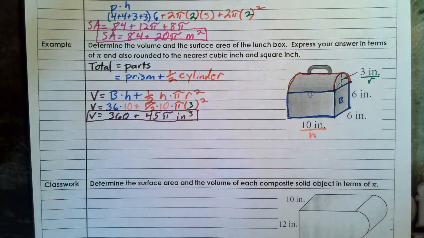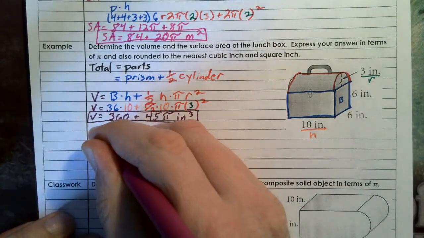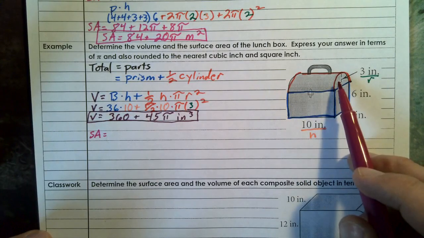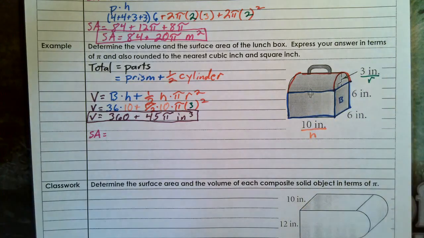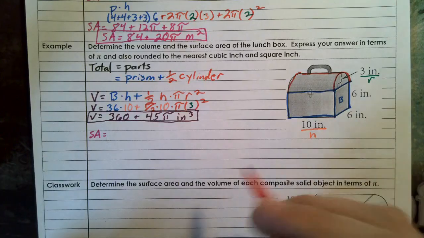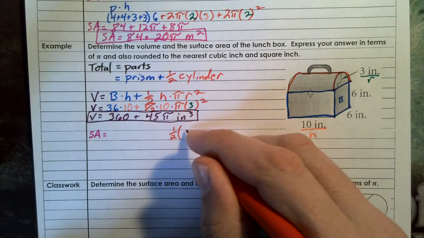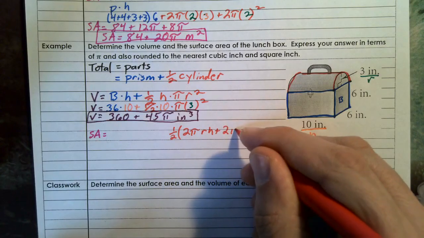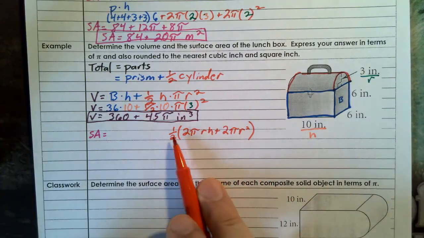So now, tricky one, surface area. Now, if we think about our cylinder, if we want to cut that in half, our half cylinder, that's still going to work. So we can just still do half of whatever our normal cylinder surface area would be. We should be fine. So it should be half of our 2 pi RH plus 2 pi r squared. Make sure you multiply all of that stuff by that 1/2.